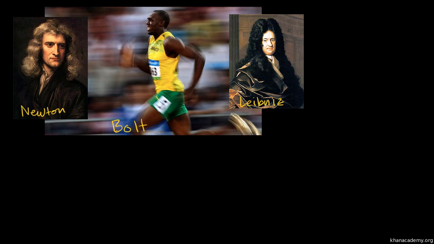And the question is, what is the instantaneous rate of change of something? And in the case of Usain Bolt, how fast is he going right now? Not just what his average speed was for the last second or his average speed over the next 10 seconds. How fast is he going right now? And so this is what differential calculus is all about. Instantaneous rates of change. Differential calculus.